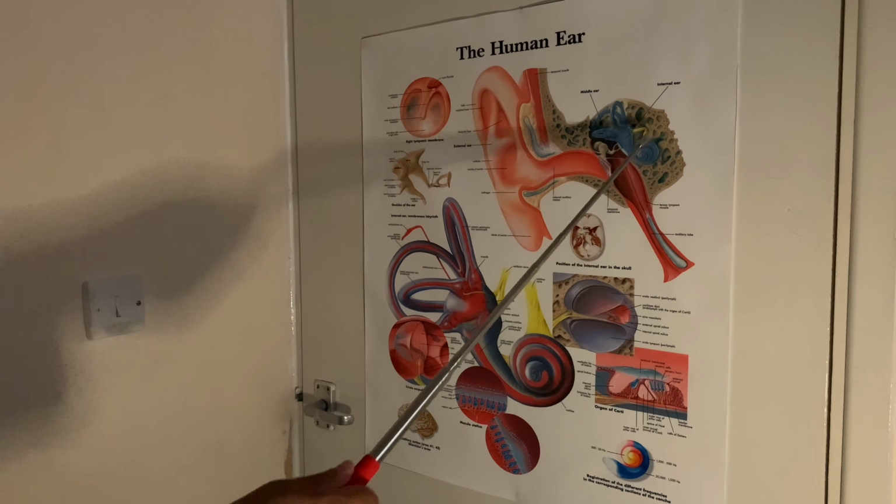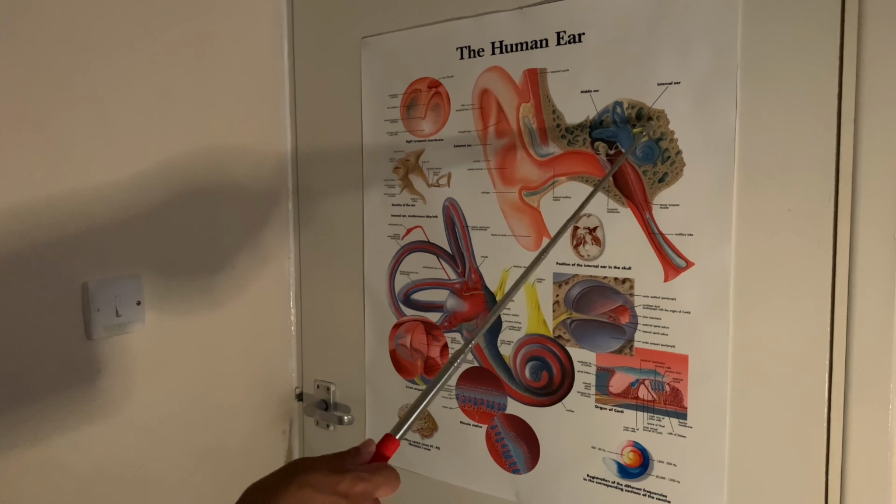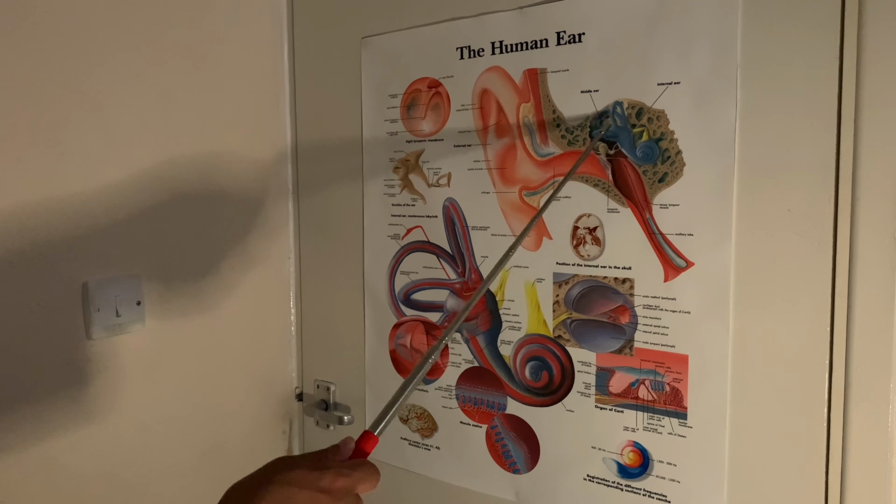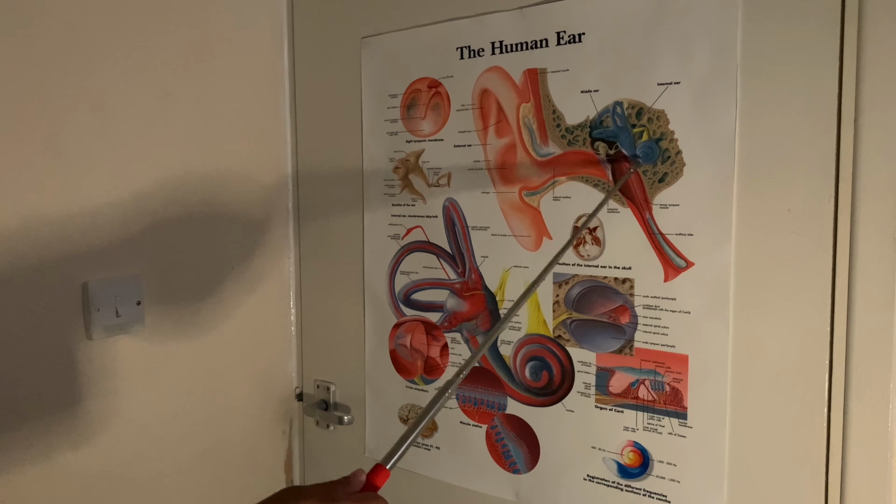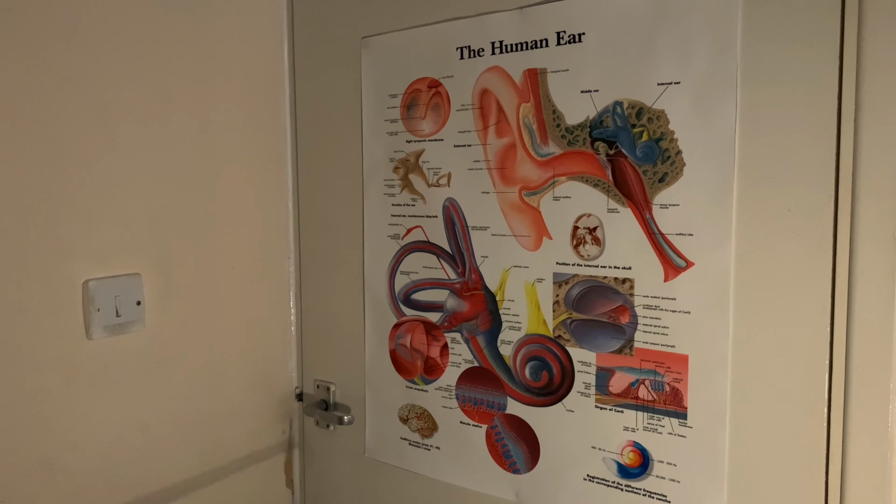Okay, and within the internal ear we have the vibrations and sound travelling. This is a blown up portion of the internal ear. So we have the cochlea there. And notice how we have 2 nerves.